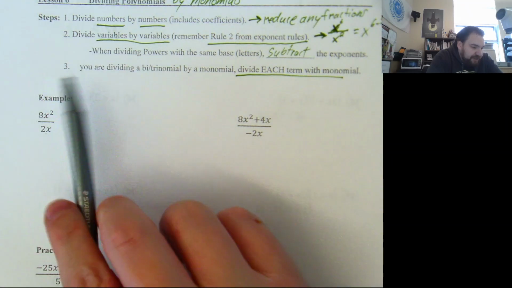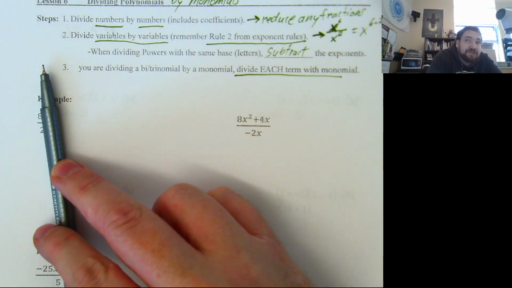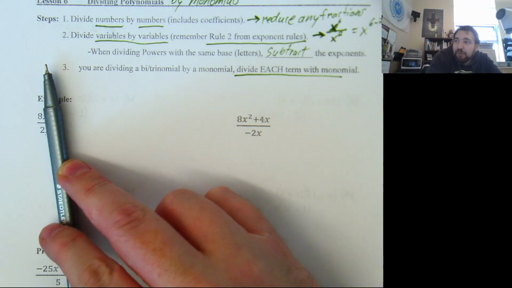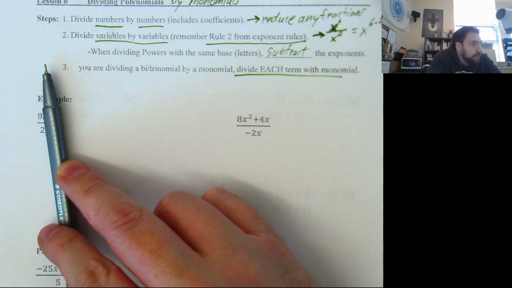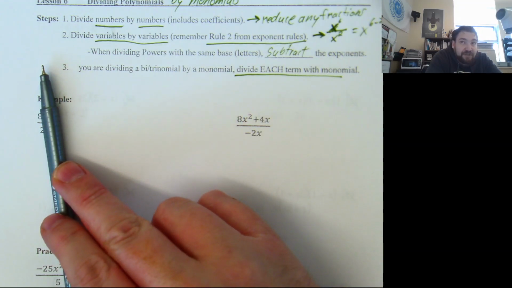What we want to do is look at the coefficients first and see if we can divide those. Can I deal with that 8 over 2? Divide by 2. 8 divided by 2 is? 4. No, we're not doing 2 divided by 2. We're just doing 8 divided by 2.